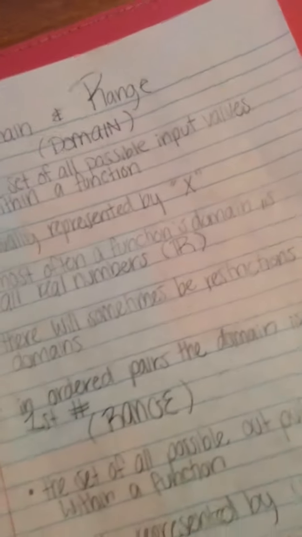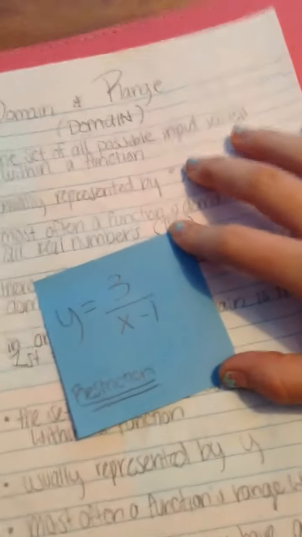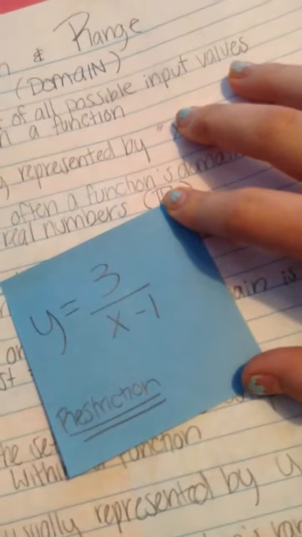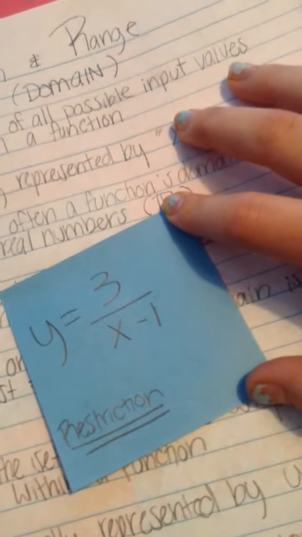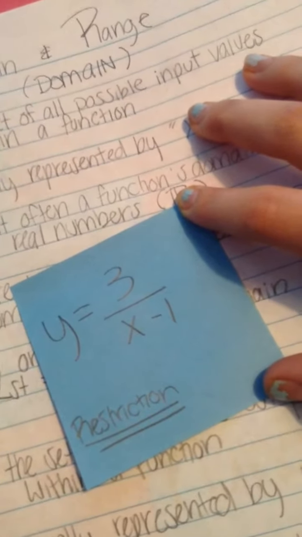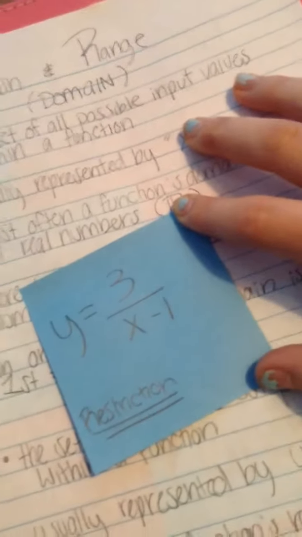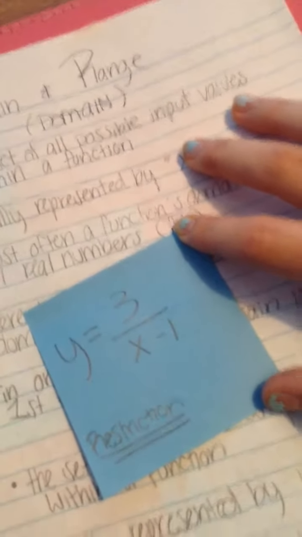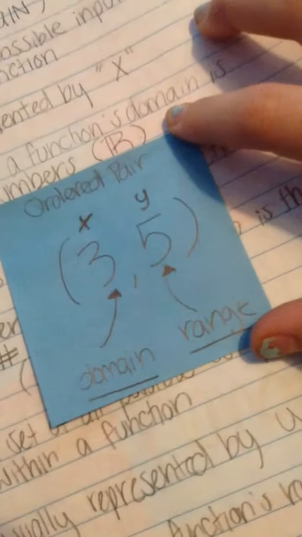There will sometimes be restrictions on domains, such as if you were given the equation y equals 3 divided by x minus 1. If x was 1, then 1 minus 1 would be 0, and 3 divided by 0 is undefined, so that would give you a restriction, and that would not equal all real numbers. In ordered pairs, the domain is the first number. So if you were given the ordered pair 3, 5, your domain would be the first number because that is your x.